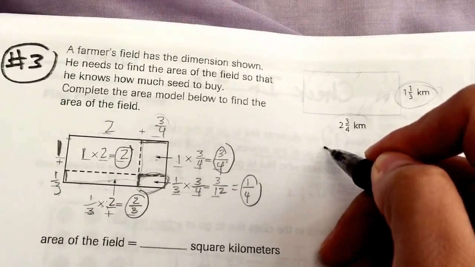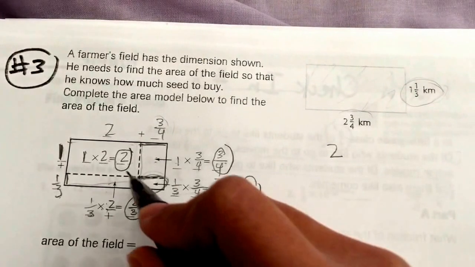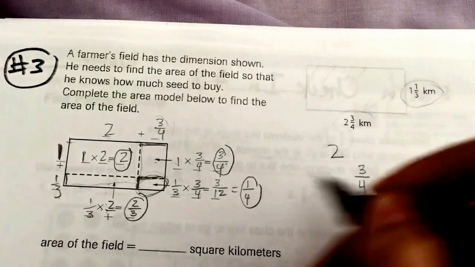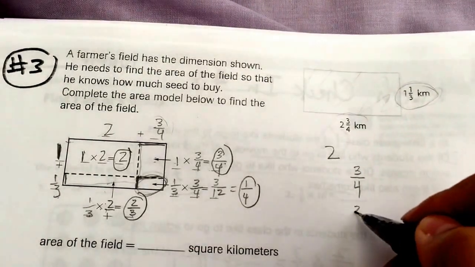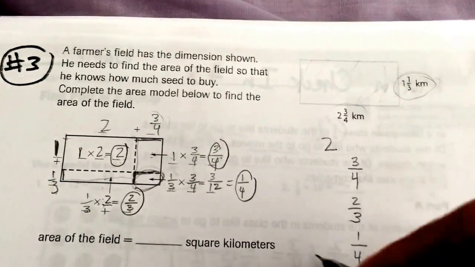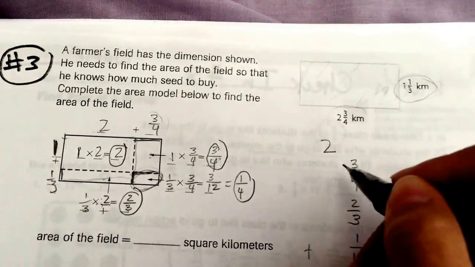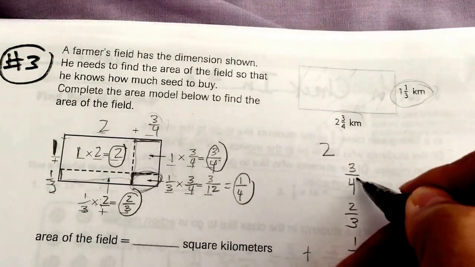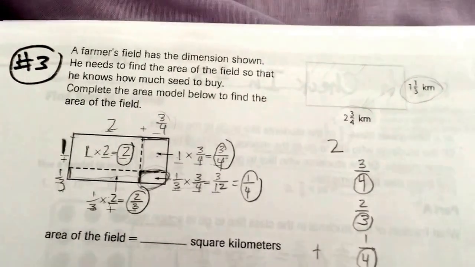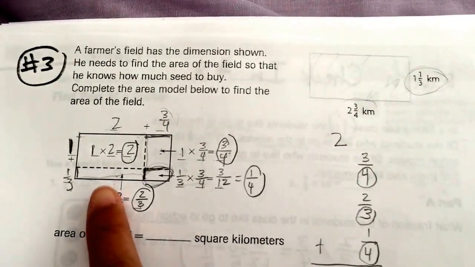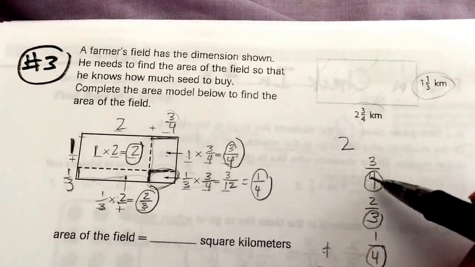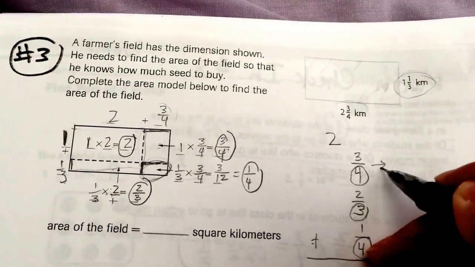I'm going to put my whole numbers over here on the side. 2, 3/4. I'm going to put that one with all the fractions. 2/3, and 1/4. Now, when we're adding, it is essential that the denominators are all the same. Keep in mind, when we're multiplying fractions, we could just multiply the numerator by the numerator and the denominator by the denominator, but since we're adding, we're going to have to find the common denominator.